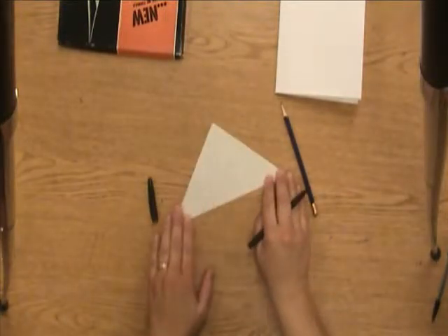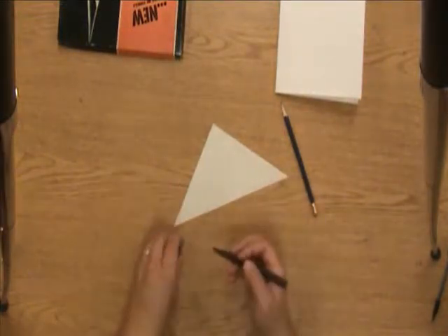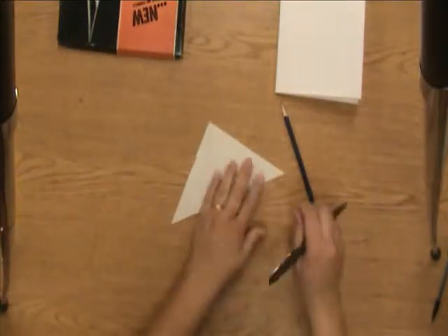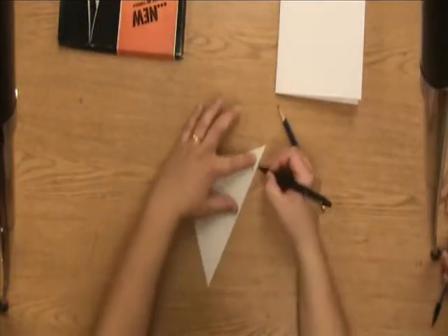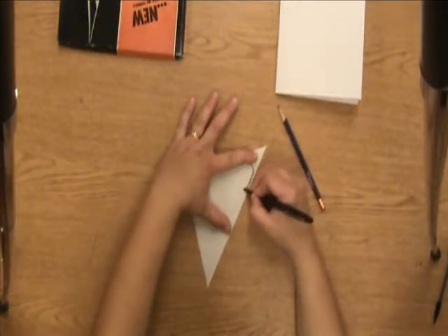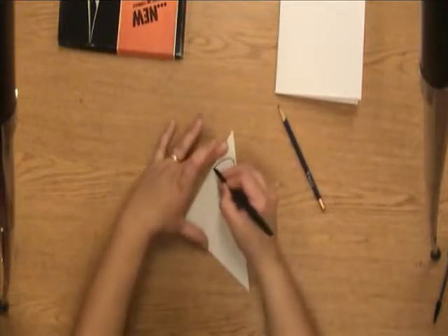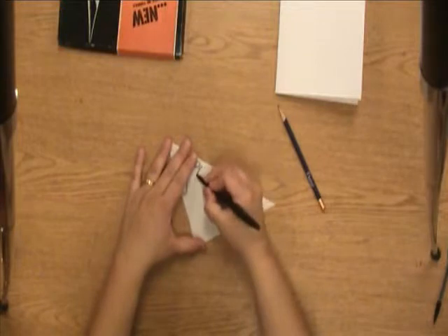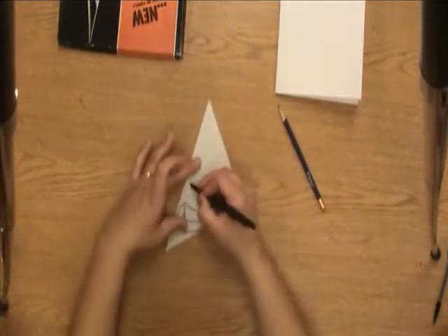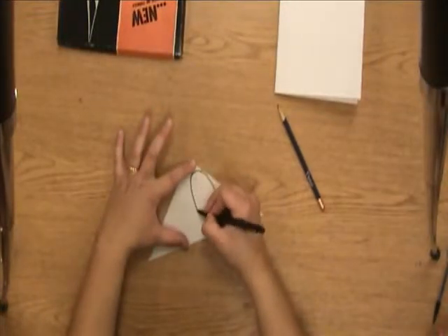Alright, now you can see it fairly easily through the tracing paper. And then you could use pen or pencil, it doesn't matter to me. And you're going to go over this. And this creates a translated image. Okay? So we're using translation at this point, or mirror image. I'm looking through the tracing paper here.